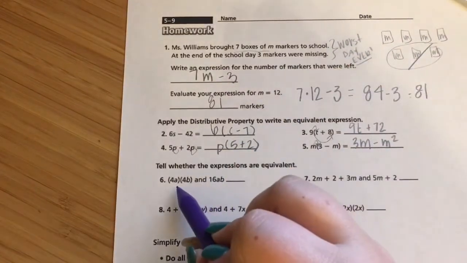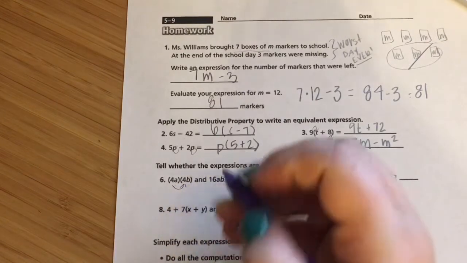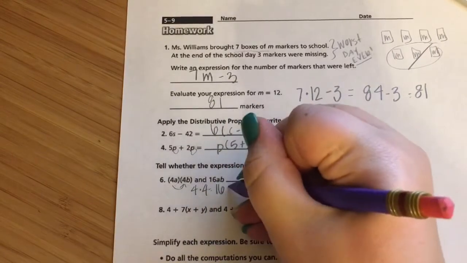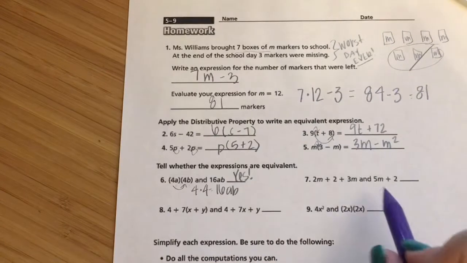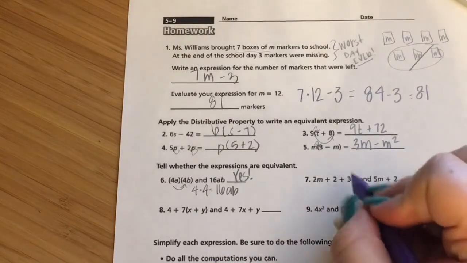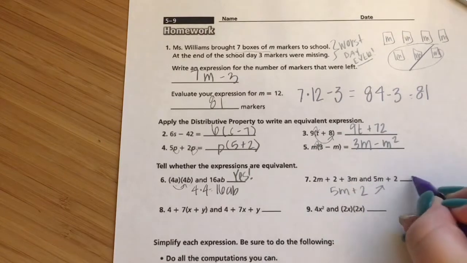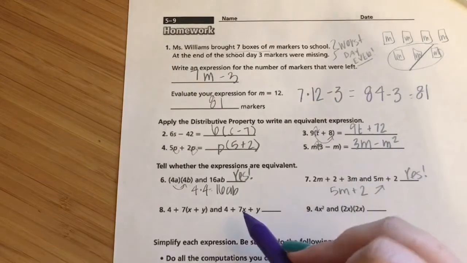So now we need to tell if the expressions are equivalent or not. So 4a multiplied by 4b. Okay, well, I can do 4 times 4, and I get 16, and the a and b multiply together, and I get ab. So 2m plus 2 plus 3m, and 5m plus 2. Well, I combine like terms, and it works out to be 5m plus 2.